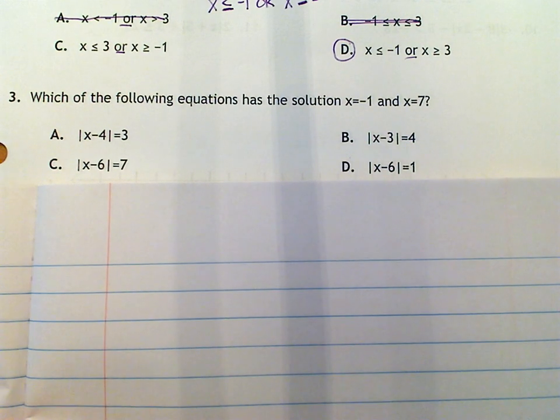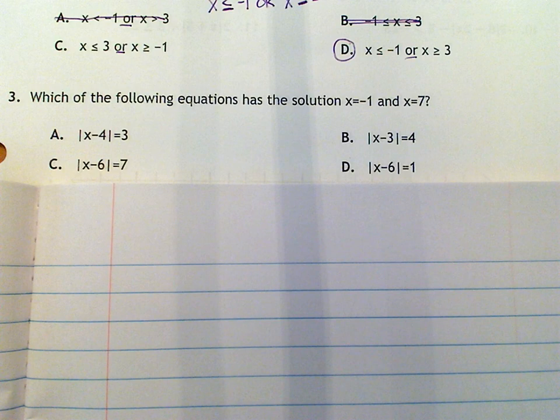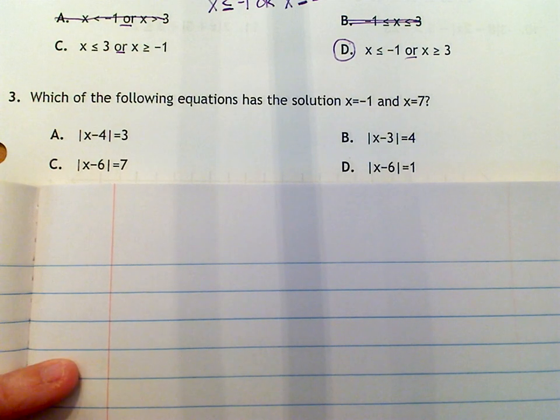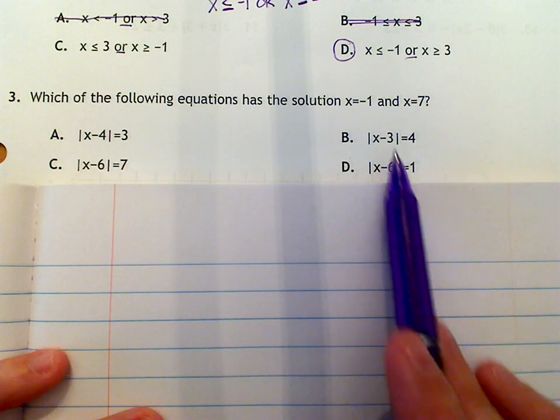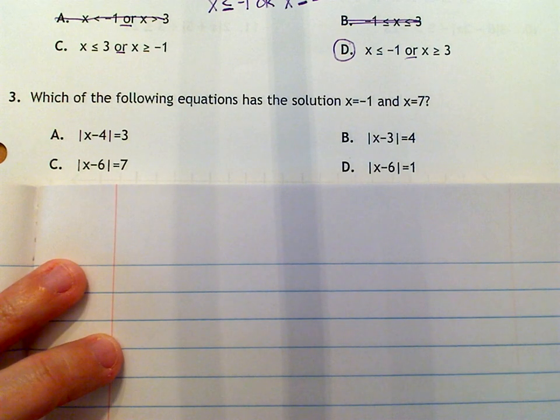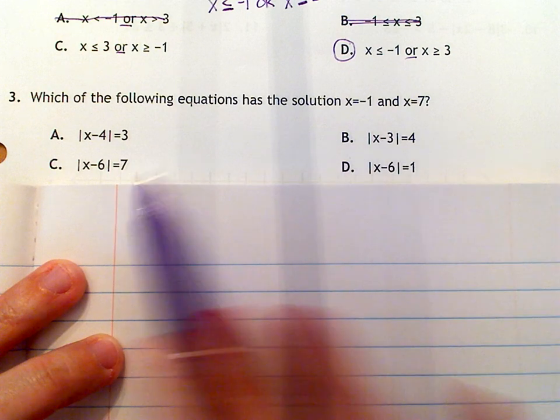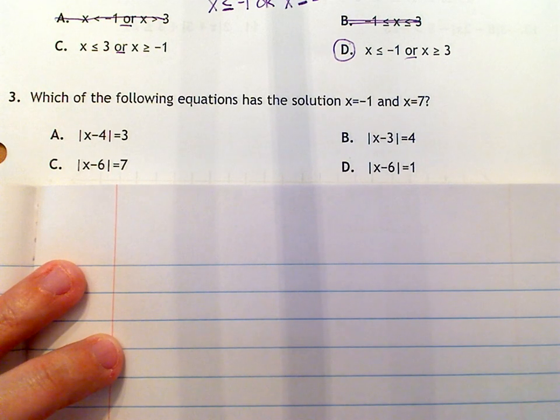All right, number 3 says, which of the following equations has the solution x equals -1 and x equals 7? So what we're given are 4 different absolute value problems, each set equal to different numbers. So think about what we've got.